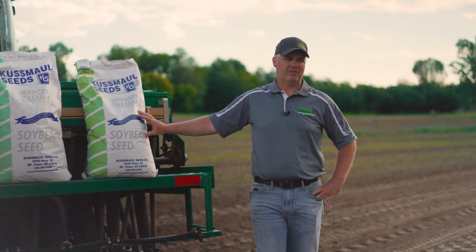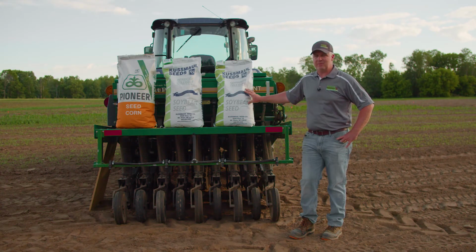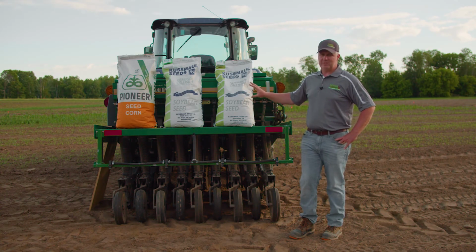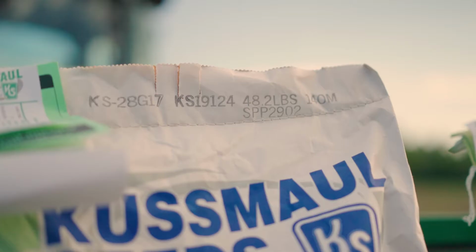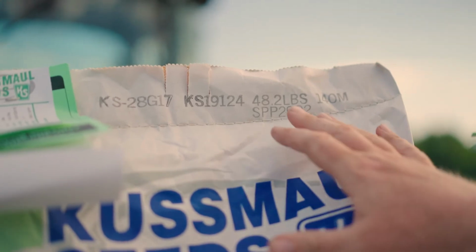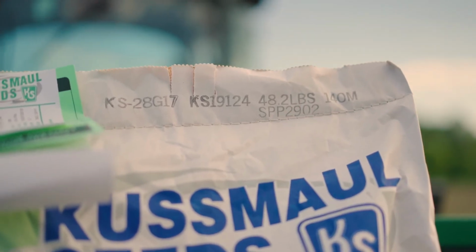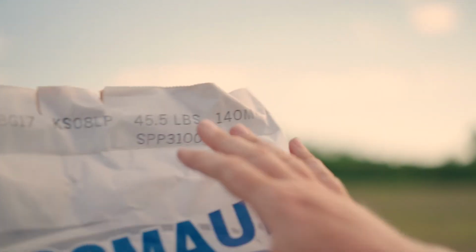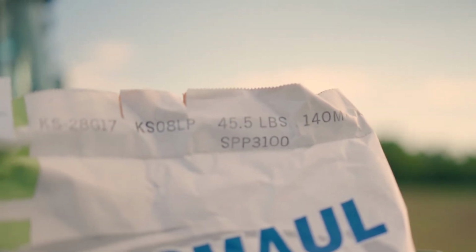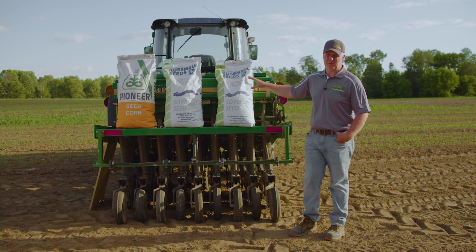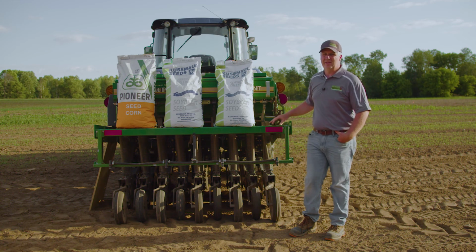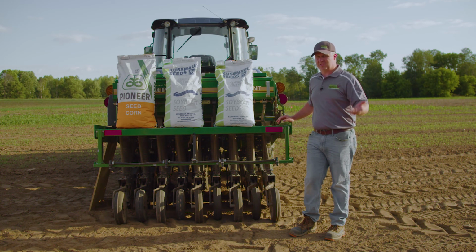Both of these bags of beans are group 1.7 beans, and you would think these are exactly the same beans. The difference is one of these bags of beans is from 2019, one of the bags of beans is from 2020. So subsequently in this bag of beans, you end up with 48.2 pounds is what this bag weighs. This bag over here, 45.5. What you have here is you have seeds that are a little bit bigger, seeds that are a little bit smaller, and that will vary from year to year depending on how the beans were harvested from the year prior and all of those types of things.